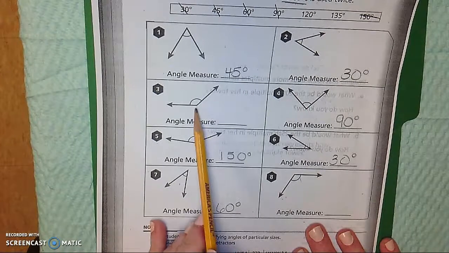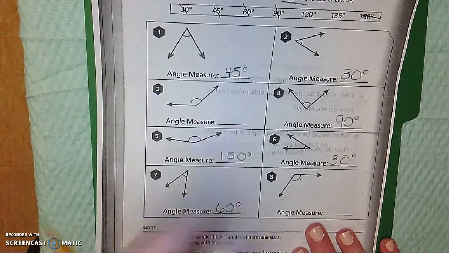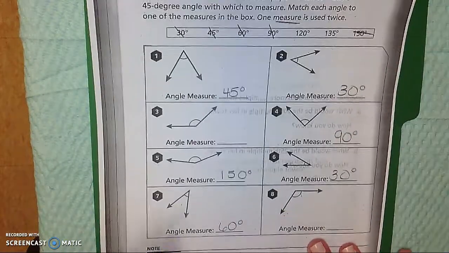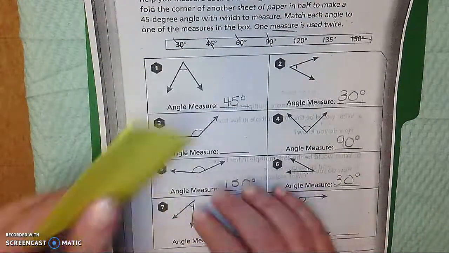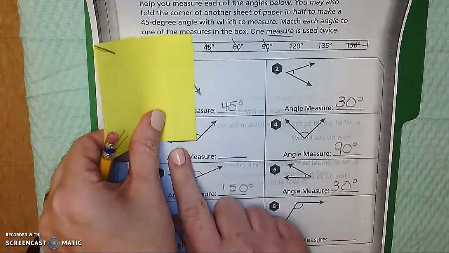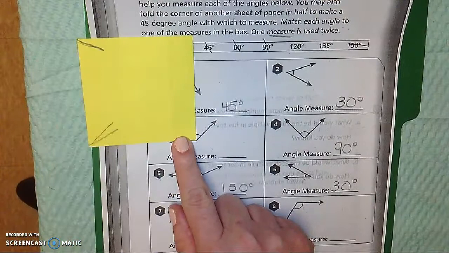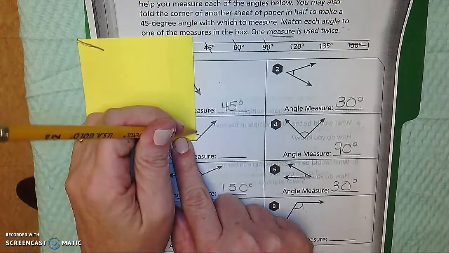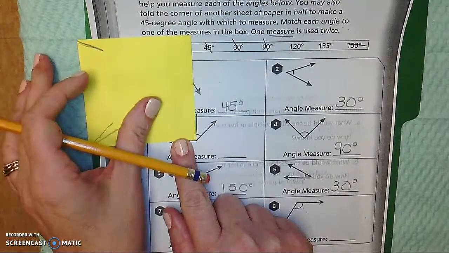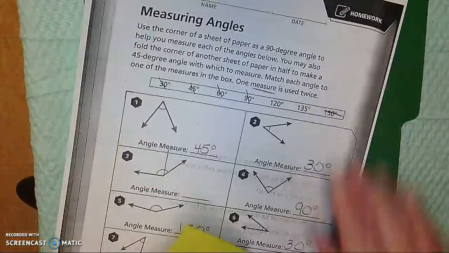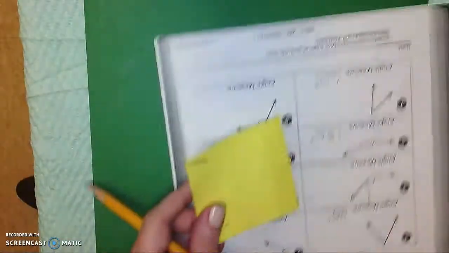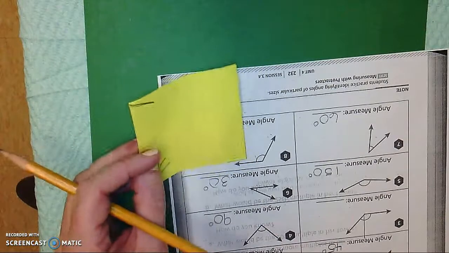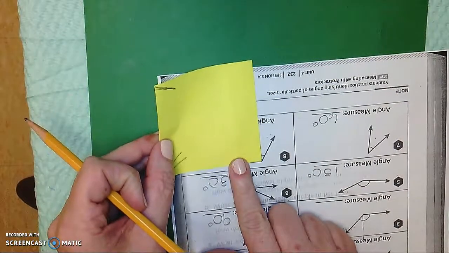Now, which one is the next biggest? It's kind of hard to determine between this one and this one right here. So we can use the edge of our paper. So we know that that is 90. Gosh, that goes over a little bit farther. So let's do this one right here and see what we get. So we see that this one measures 90.